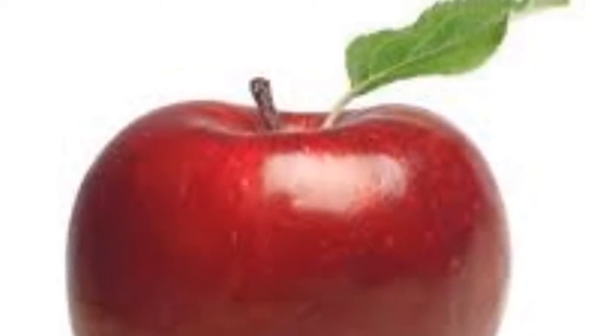Let's take the example of an apple. Not this kind of apple, this is not a computer commercial. This apple, and its journey through the digestive system.